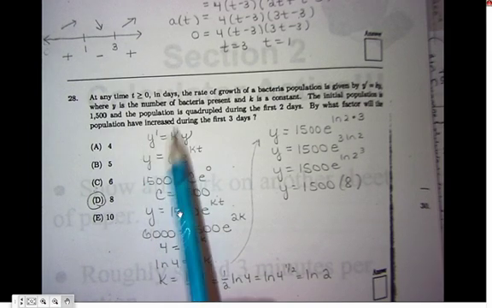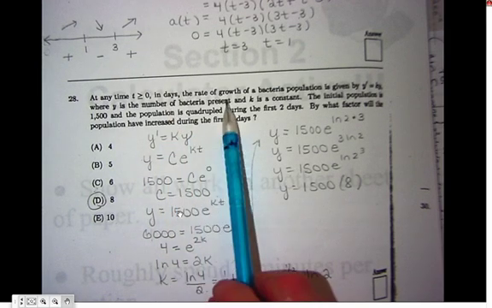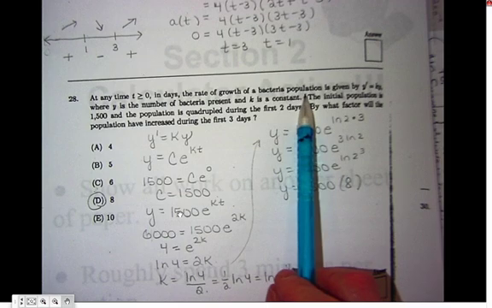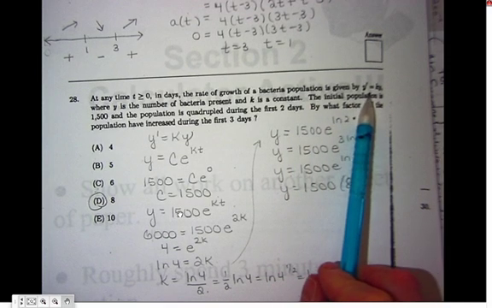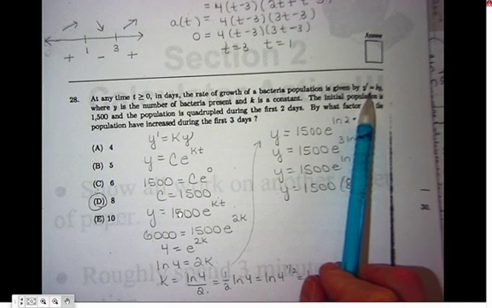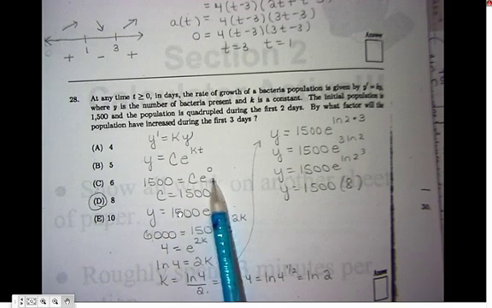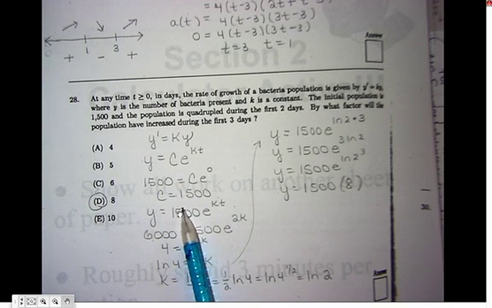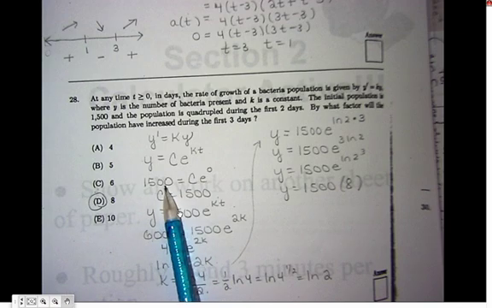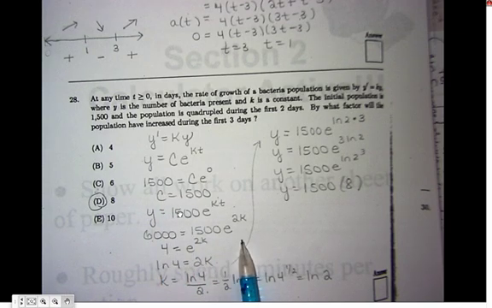So at any time t is greater than or equal to 0, the rate of growth of the bacteria population is given by this differential equation that we're supposed to know real well. It gives us this solution. Y is the number of bacteria, K is a constant. Initial population is 1,500, so at time 0, Y is 1,500. I can find the C value. The population is quadrupled during the first 2 days. So from 1,500, it goes 4 times that to 6,000 in 2 days.